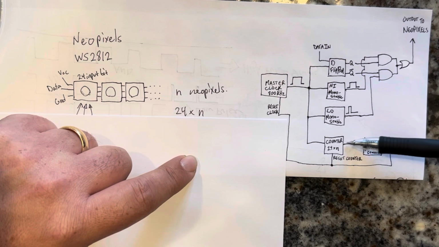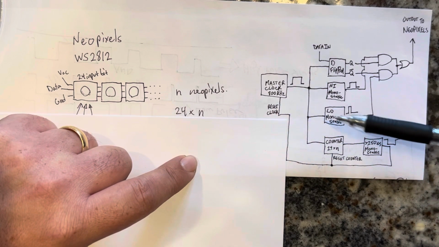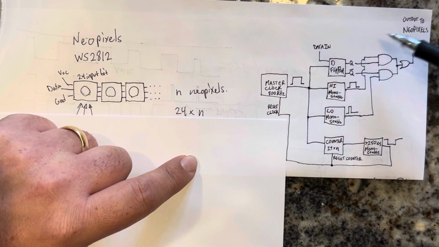Once it reaches that value, it triggers another monostable pulse generator that has to trigger a low pulse of greater than 250 microseconds to stop the clock. It basically resets the clock. When it stops it, it allows the NeoPixels to latch the data that you just put into them.